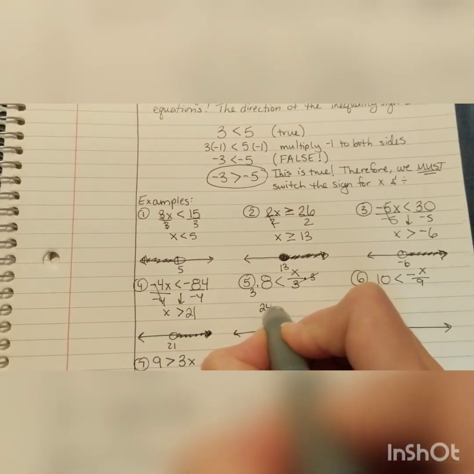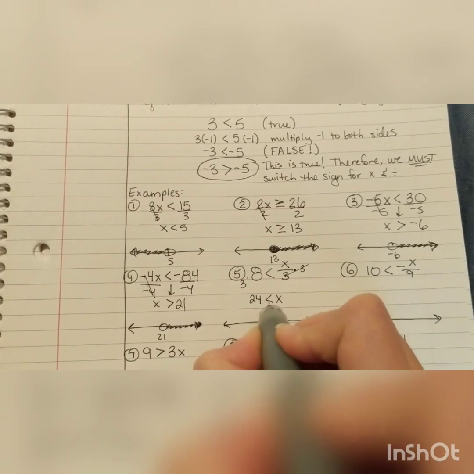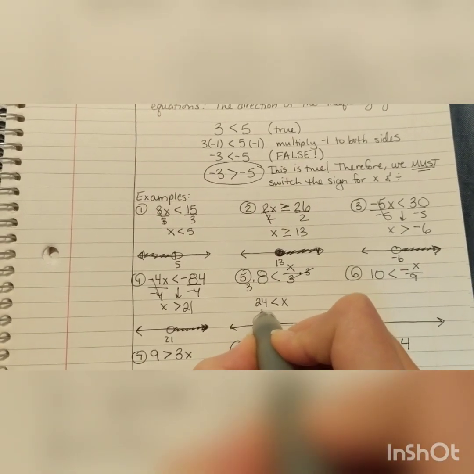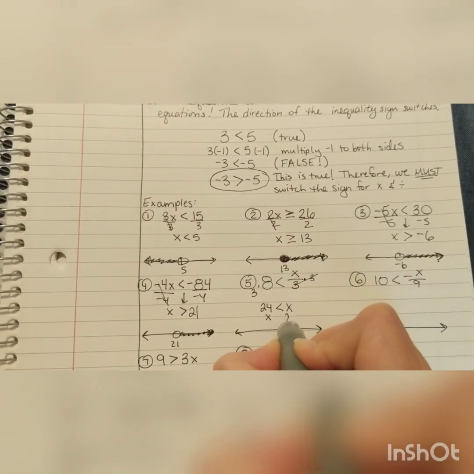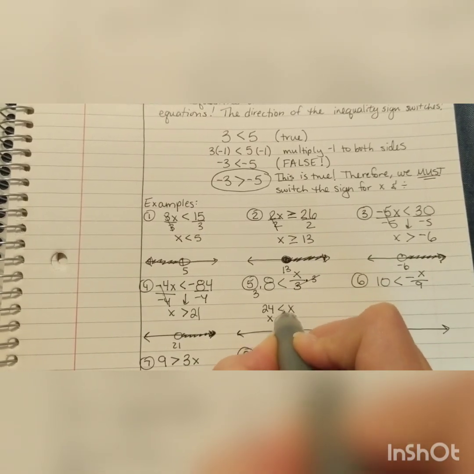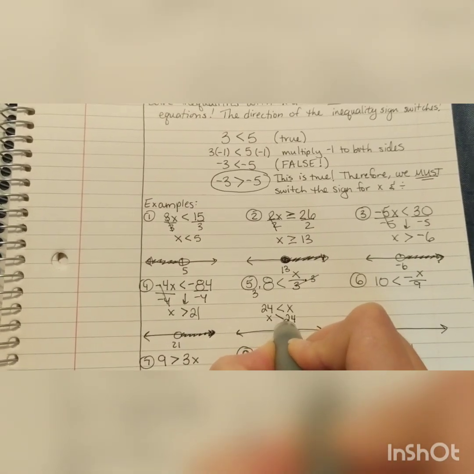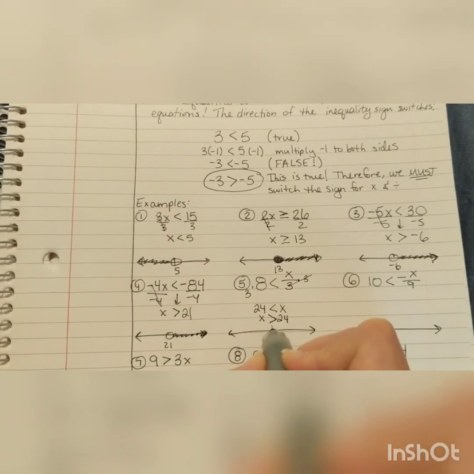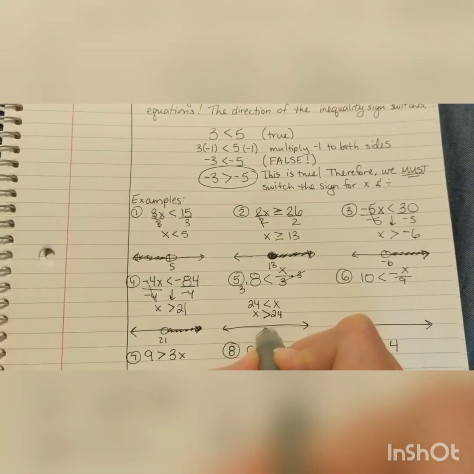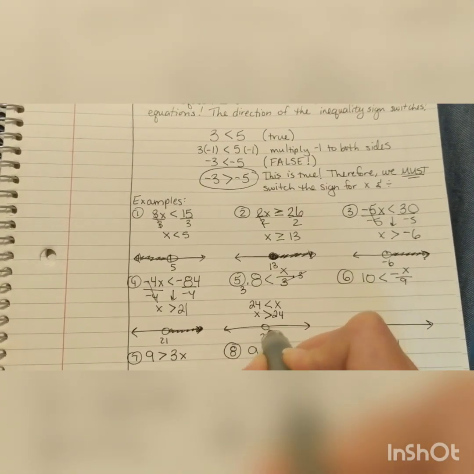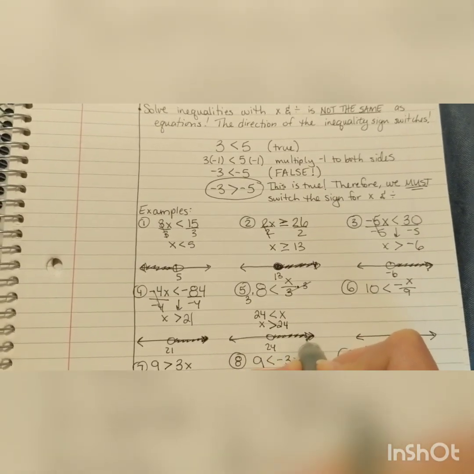I get 24 is less than x, and again, I need my variable on the left and my constant on the right. It is pointing to my constant, therefore when I flip it, it has to continue pointing to my constant. So I have an open circle at 24 pointing to the right.